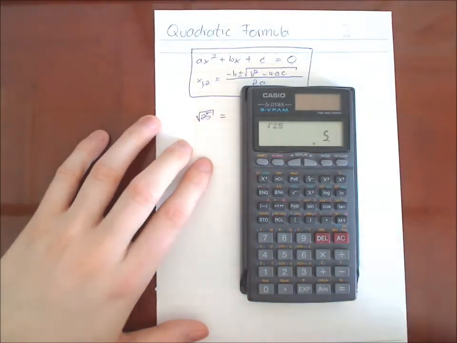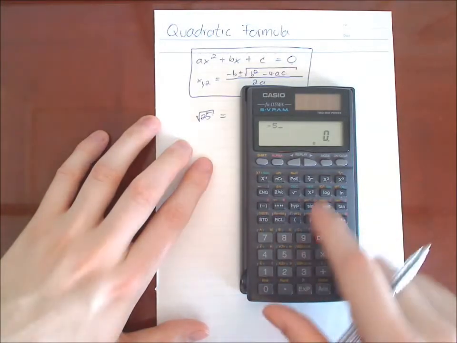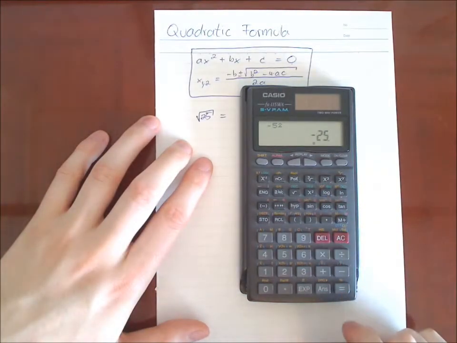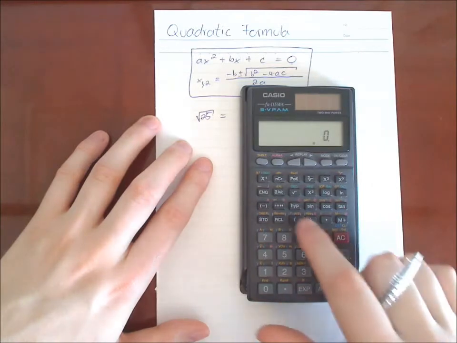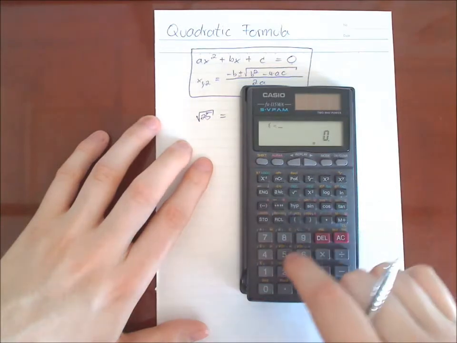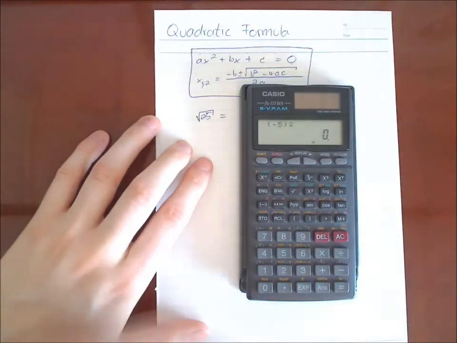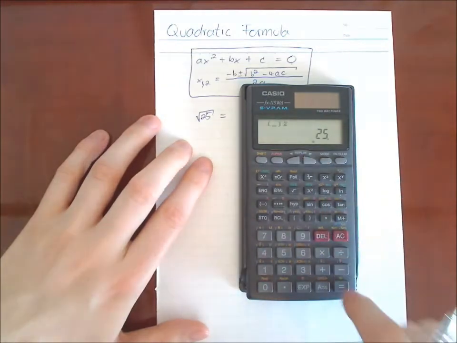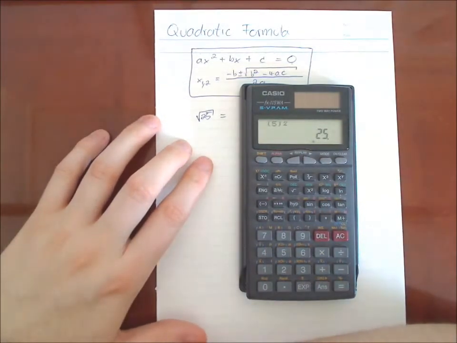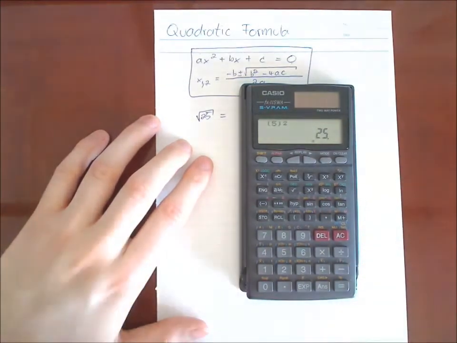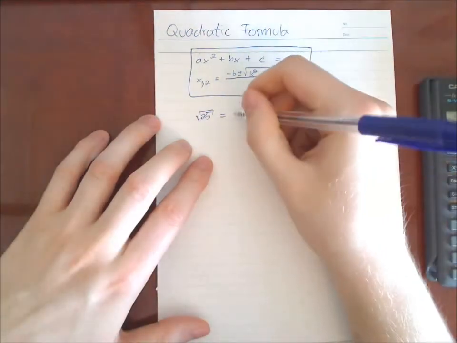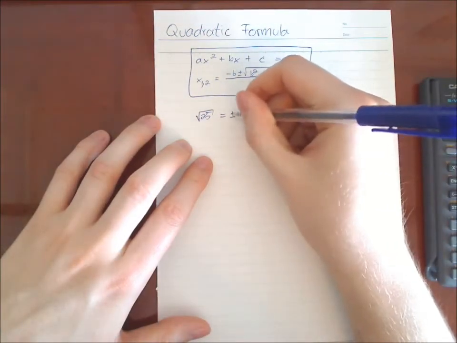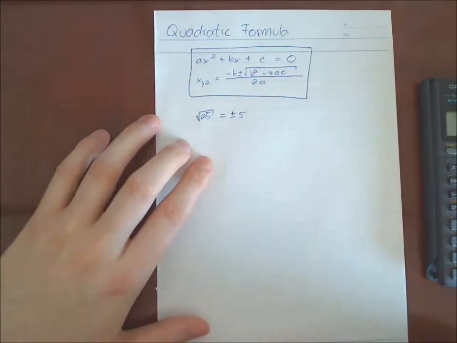But the problem is that when I have minus 5 to the power of 2, then you see it's also 25. So we see when we have 5 to the power of 2 or minus 5 to the power of 2, both equal 25. So the thing is, we should always write plus minus 5.